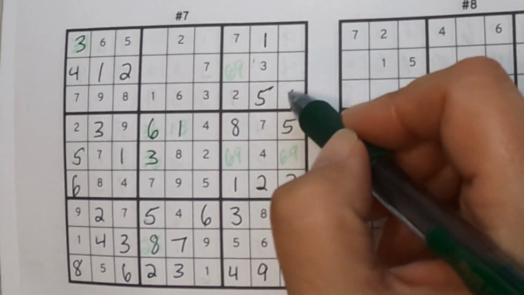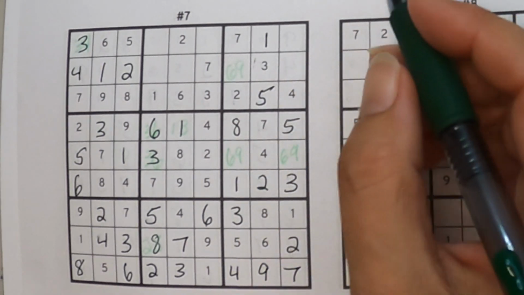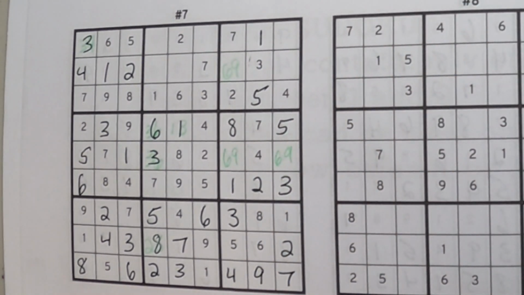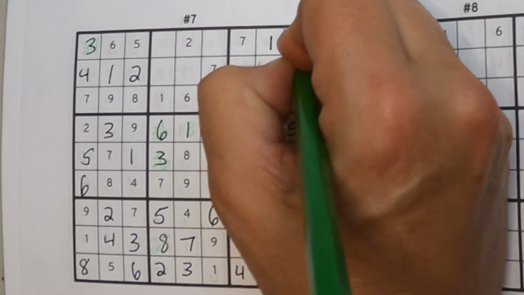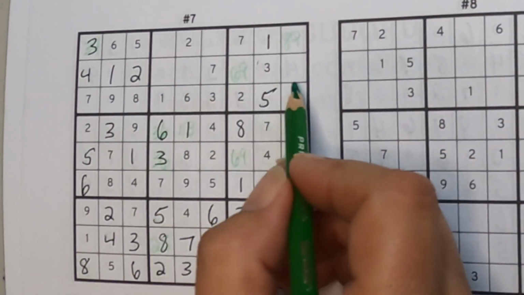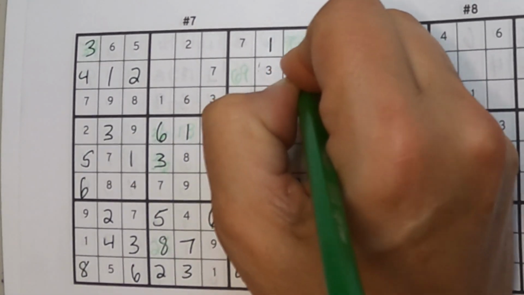For this box now, we're missing 6, 8, and 9. We've got a 6 here, so 8, 9. And no help here, so 6, 8, 9.